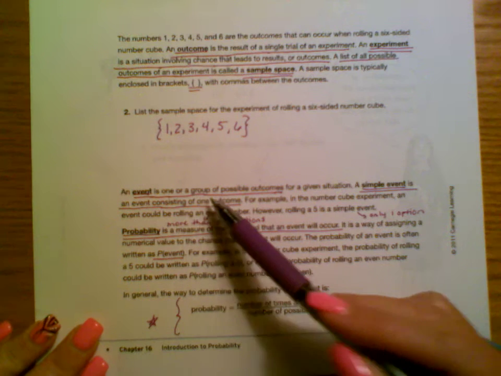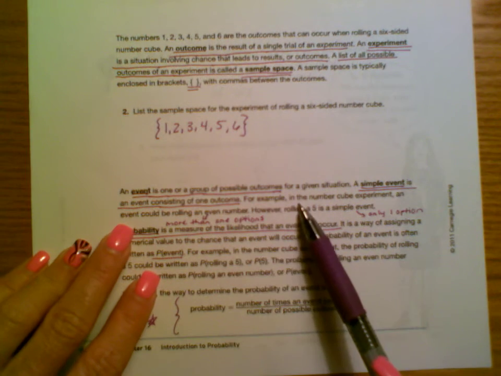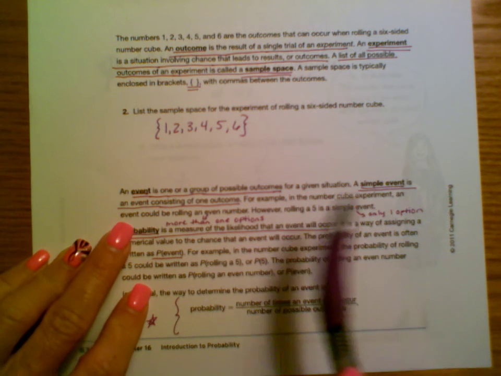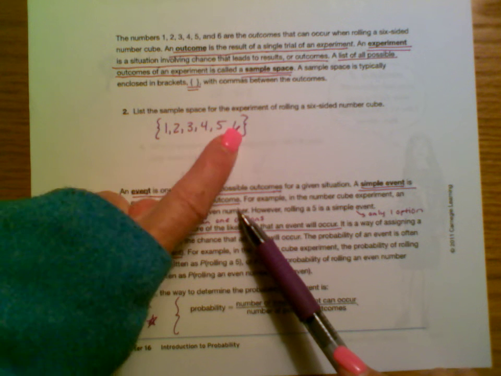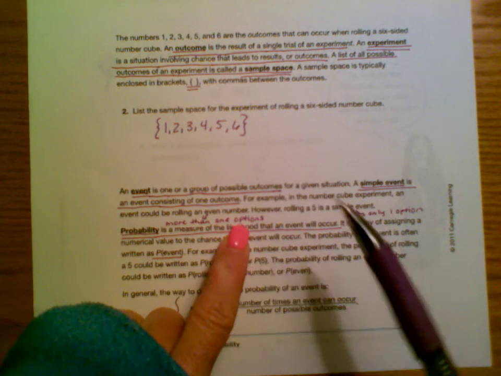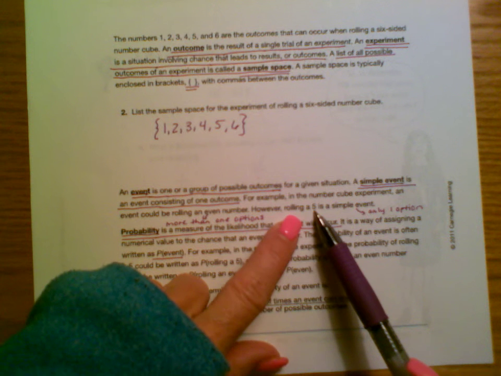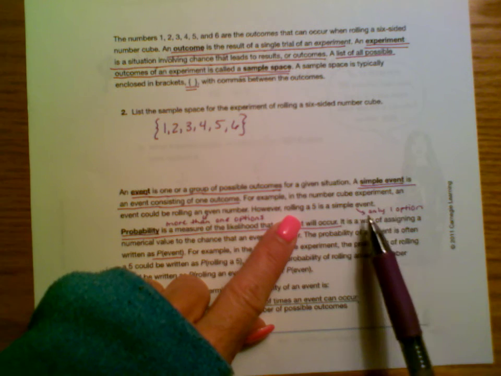An event is one or a group of possible outcomes for a given situation. A simple event is an event consisting of just one outcome. So here I'm going to kind of break this apart so you understand what the difference between these are. For example, in the number cube experiment, an event could be rolling an even number. In that case, there would be 1, 2, 3 that would be even. So that's more than one option, so that's an event. However, if we ask for just rolling a 5, there's only one. When there's just one outcome, then it's just called a simple event.